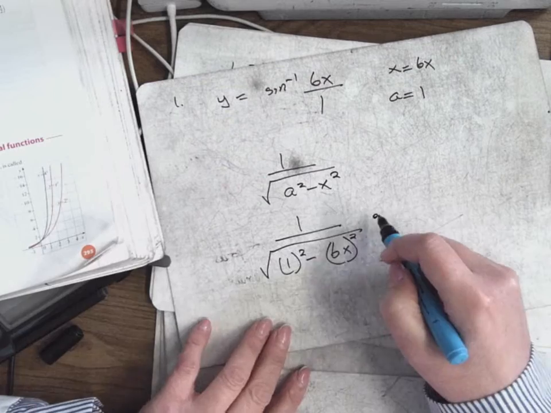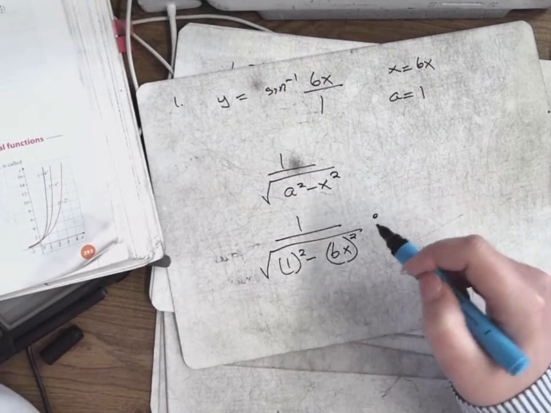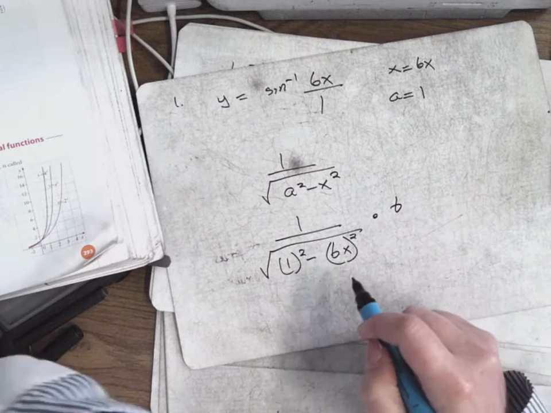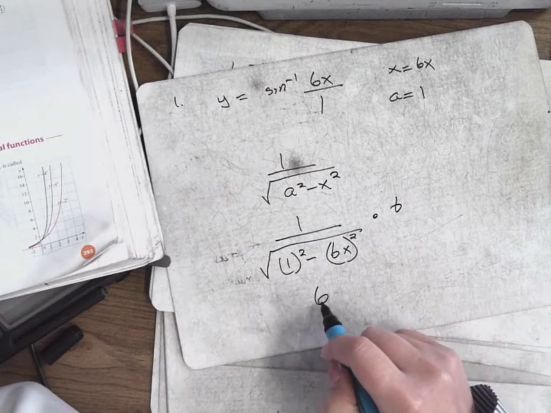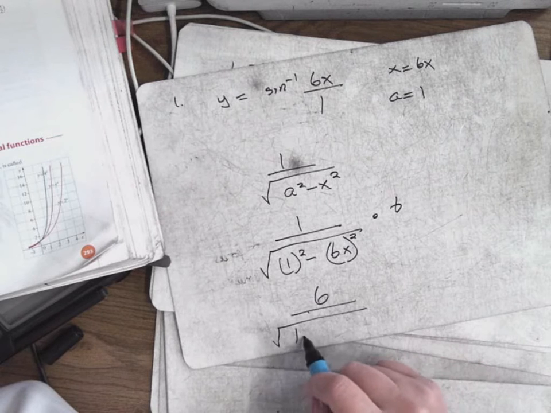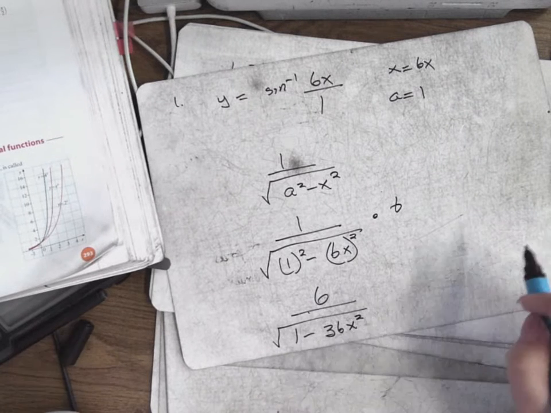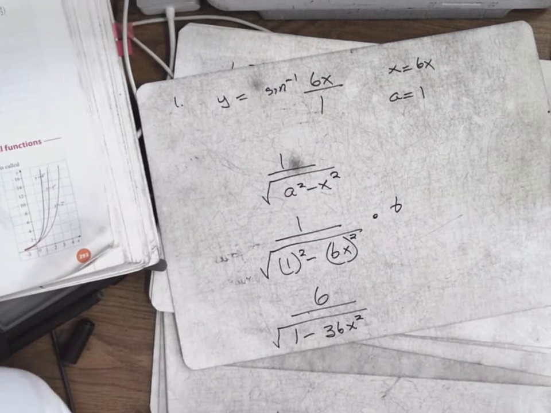And then you differentiate the angle. So then you differentiate 6x, and what do you get? 6. Okay, so that would be 6 on top. 1 by 6 is 6. Underneath the line, it's the square root of 1 minus 36x squared. That's my answer. Is that alright? Did you get that?